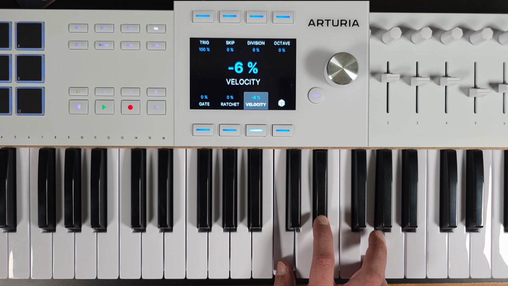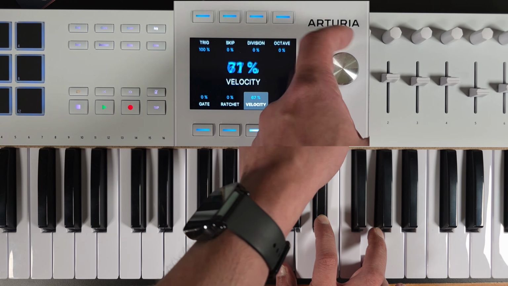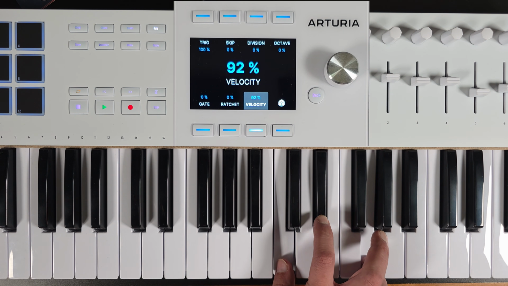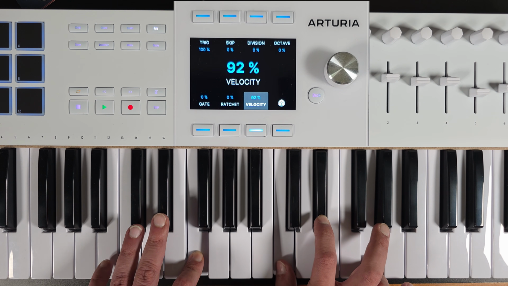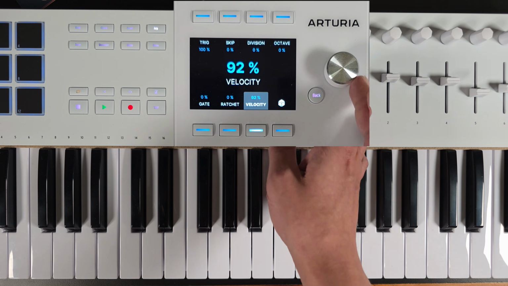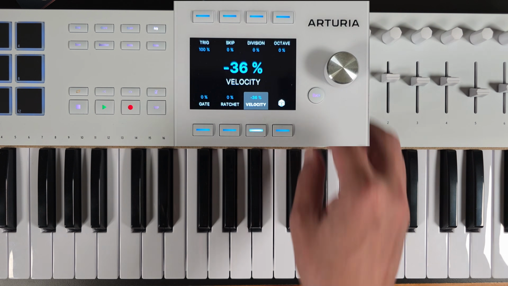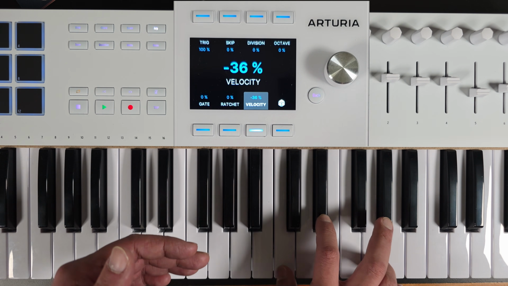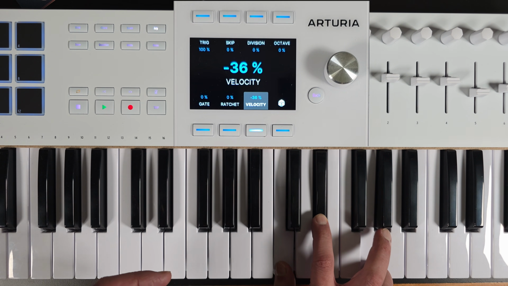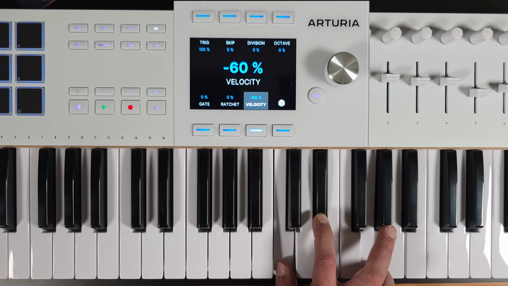If I play very soft, and then maybe go up, some notes will go up in velocity. That's the plan. That's what it's doing. It's just randomizing the velocity. If I go down, it will be the opposite. Let me go down. It will just randomize the velocity down. So I need to play really hard. And this will just randomize down.